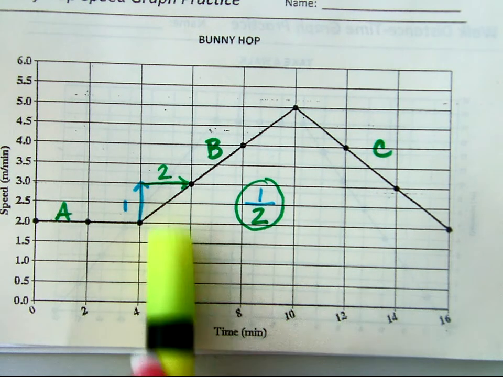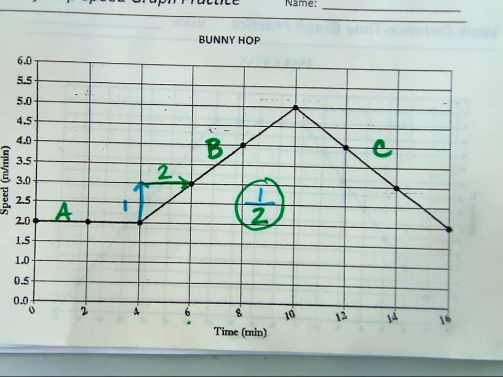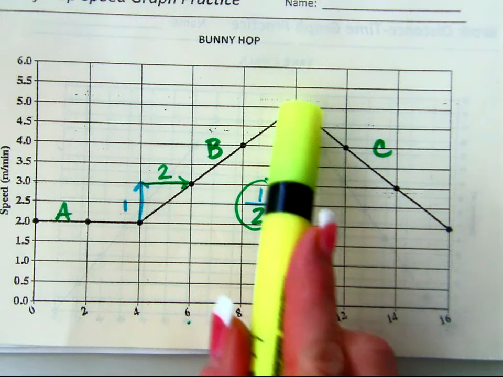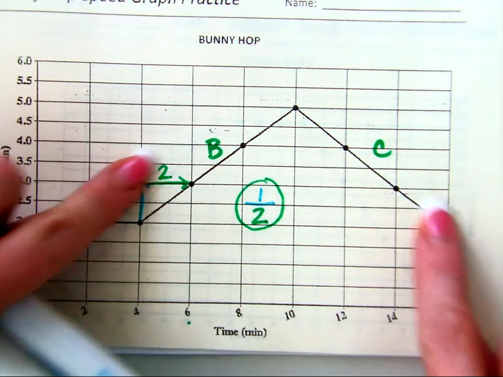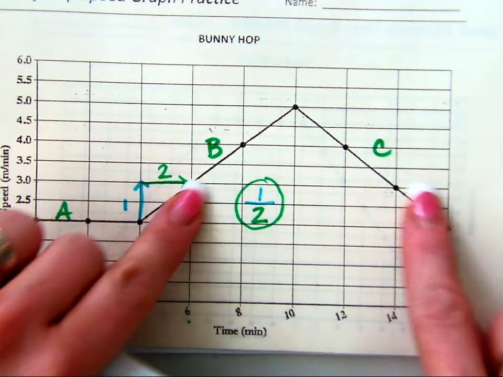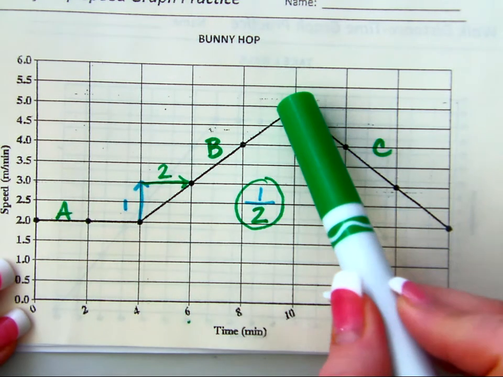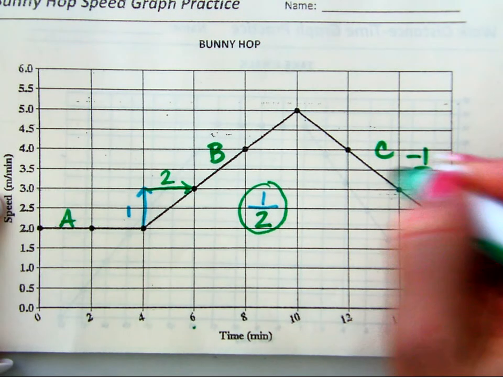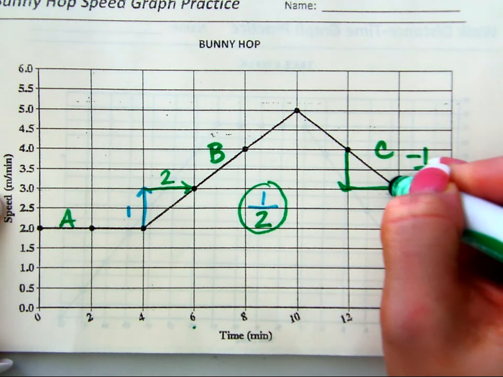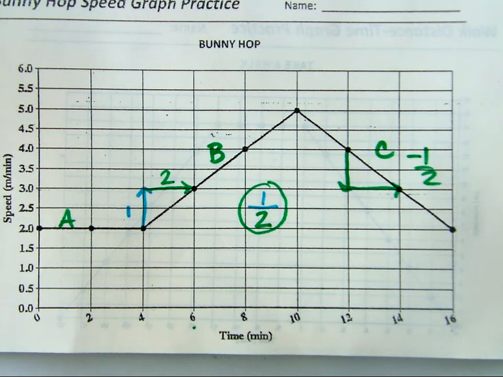And then what happens after the 10-minute mark? Either Alex gets tired or the bunny gets tired, because what happens to his speed? It slows back down. Okay? So, does this look like it's about the same slope as this? Is this symmetrical? So if this slope is a positive 1/2, then this is a negative 1/2, because you went down 1 and over 2, right? Okay, think you got it? Okay. That is speed versus time.